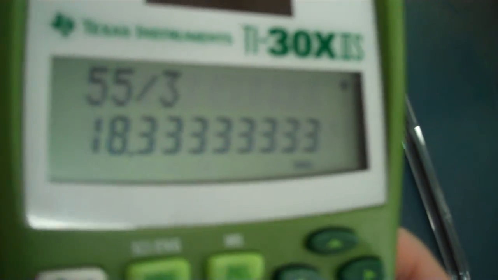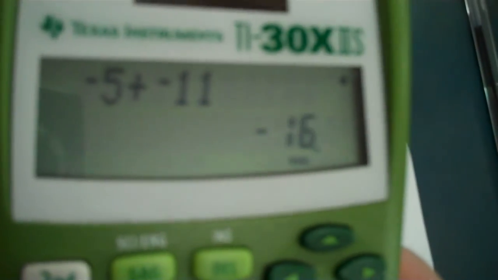Negative 56, that doesn't work. 55 divided by 2 is a decimal, so if it's a decimal you don't even write it. After 2 comes 3. Decimal, don't even write it. Go back up to the 55. Did not get a decimal. Okay, I got 5 and 11. Add those, please. Okay. Negative 16. Okay. That's right.